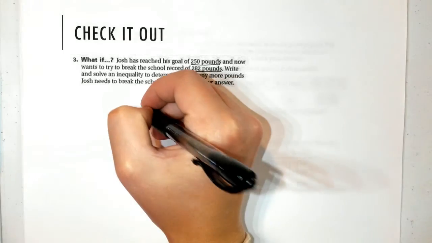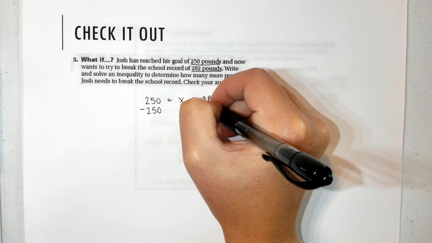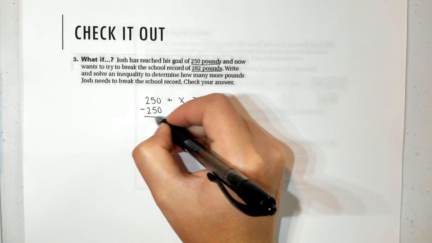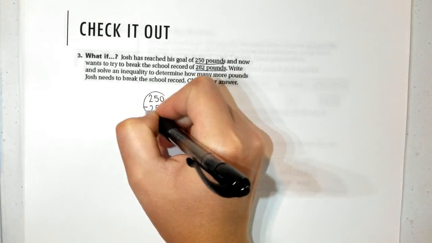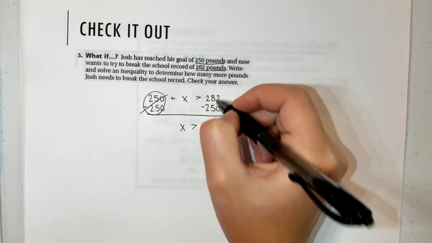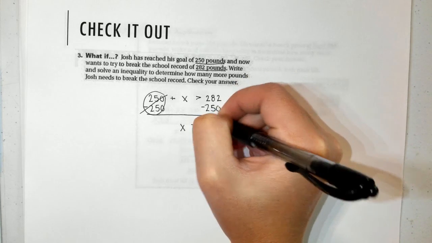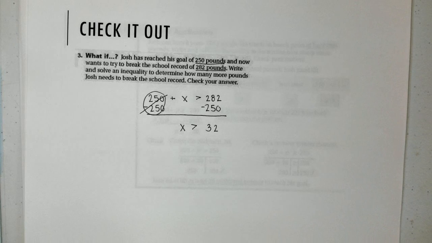So now we're going to subtract 250 from both sides to isolate our variable x. 250 minus 250 gives us 0, so I'm left with x is greater than 282 minus 250. 2 minus 0 gives me 2, 8 minus 5 is 3, and 2 minus 2 is 0. So x has to be greater than 32. This means Josh needs to bench press more than 32 additional pounds to break the school record.